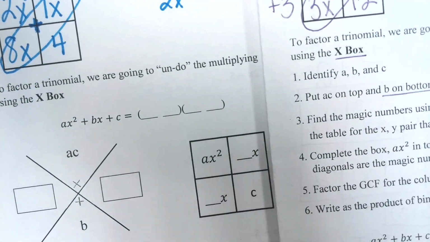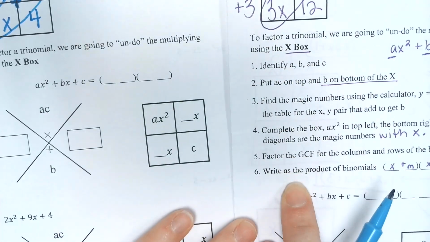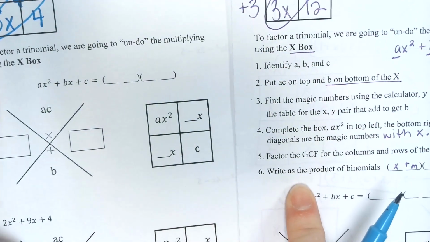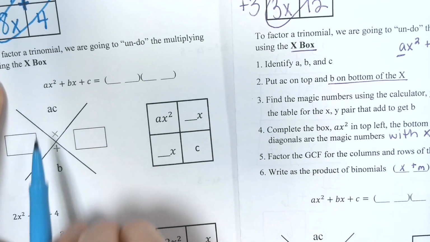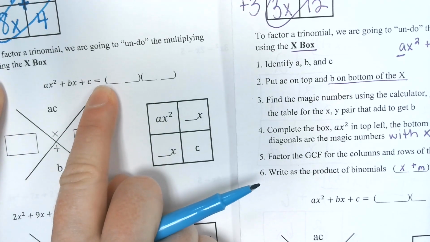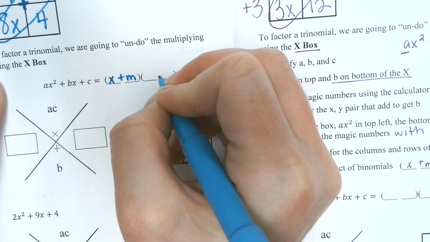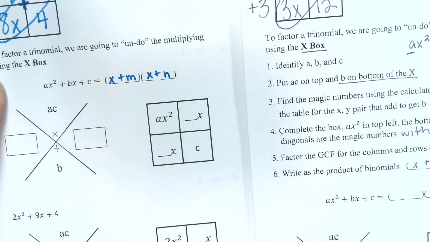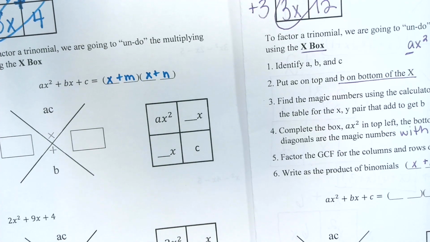Here are the steps. These were our notes from yesterday. All the steps were written out really nicely for us. So to factor a trinomial, we're going to undo the multiplying using X box. So we are going from the trinomial, which is 3 terms, to something like this. X plus m times x plus n. There could be numbers in front of x. M and n can be any numbers. You could have a plus m or a minus m. There's a mixture.